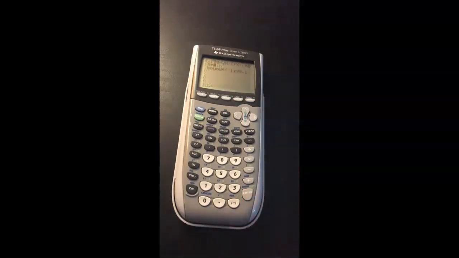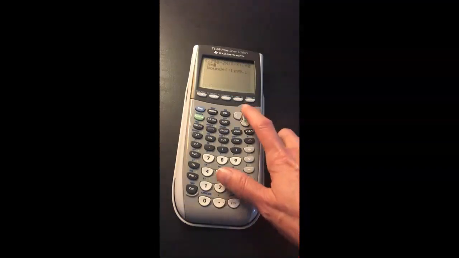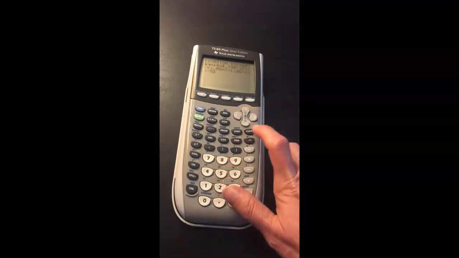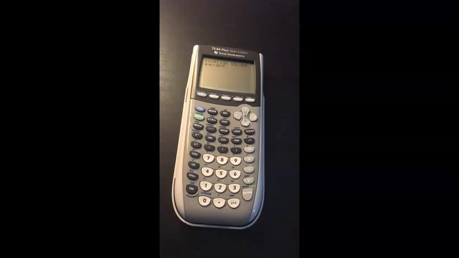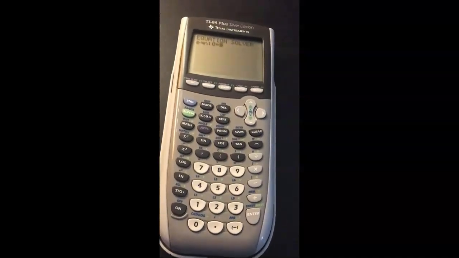Mine looks like this, yours probably doesn't. If yours does, I'm going to hit the up arrow here and I'm going to hit clear. That's the way yours should look. I don't know if you can really see it, but it should say 0 equals. Let me see if I can get that to zoom in just a bit for you. Okay, so 0 equals, and it's blinking. Remember, we set our equation to 0.